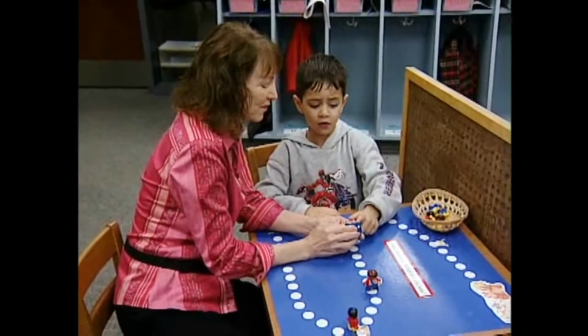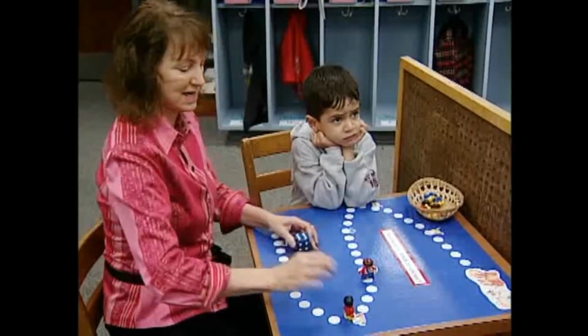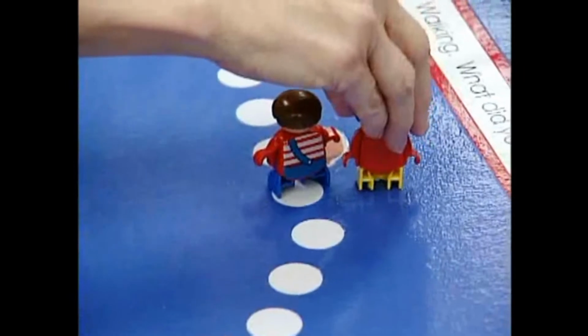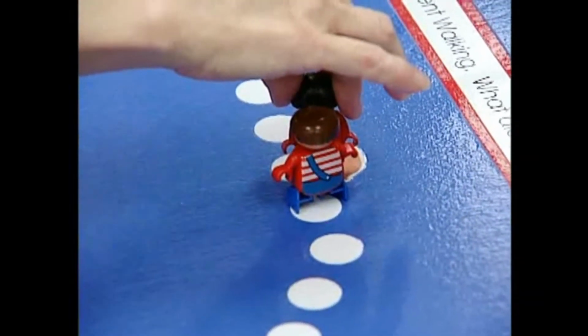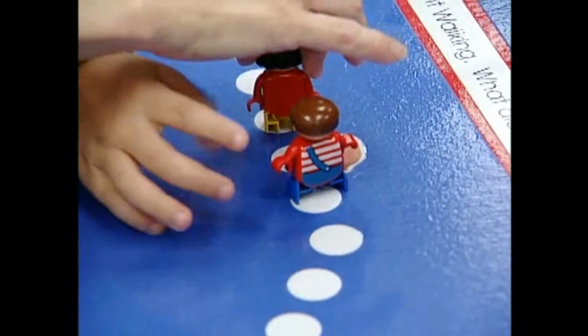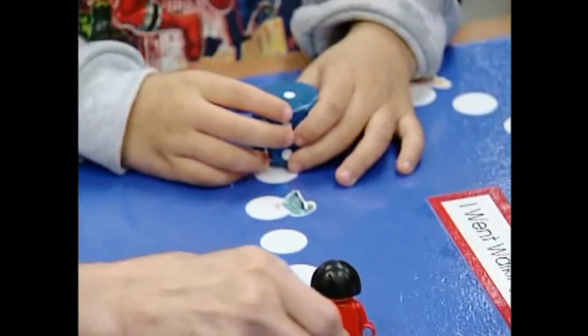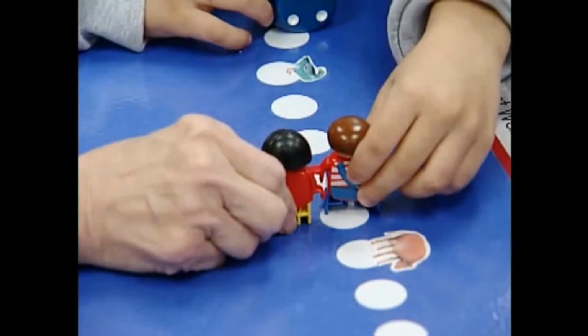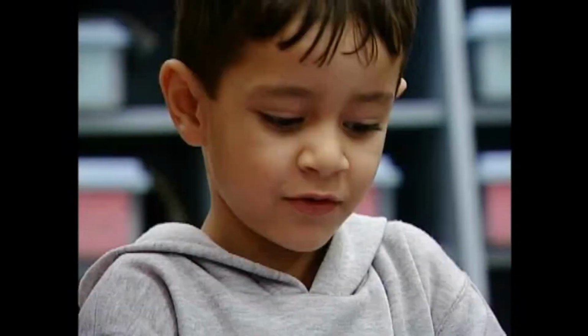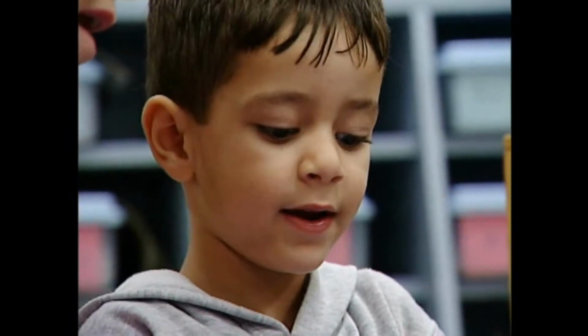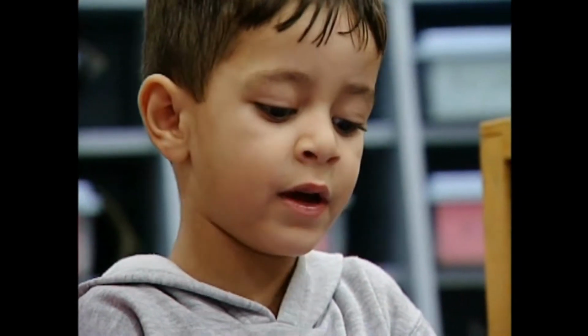Nizar's home language is Arabic. In English, he can only count consistently in sets of 3 or less. Based on Brenda's observations of Nizar and of the research base of children his age, she believes he should be able to count higher than that. 1, 2, 3, 4, 5, 6.